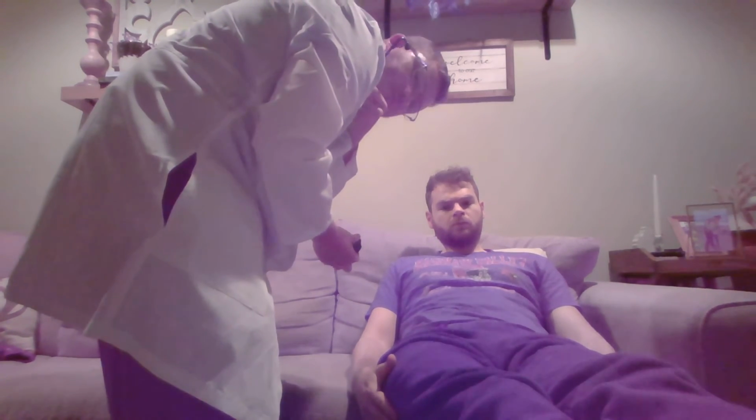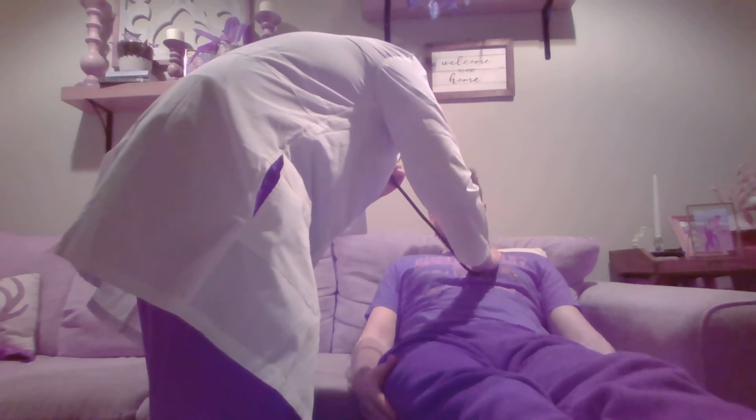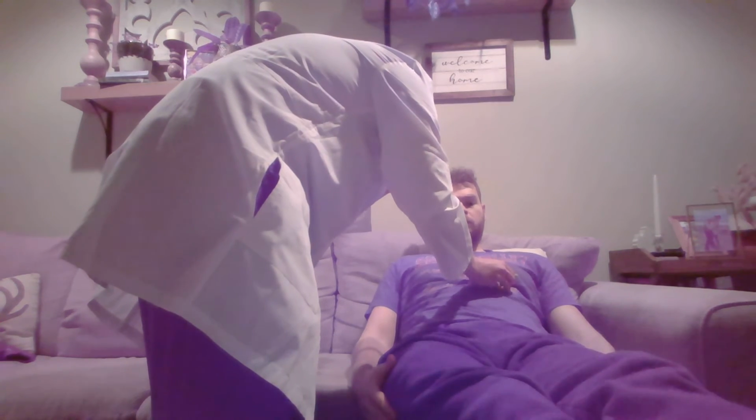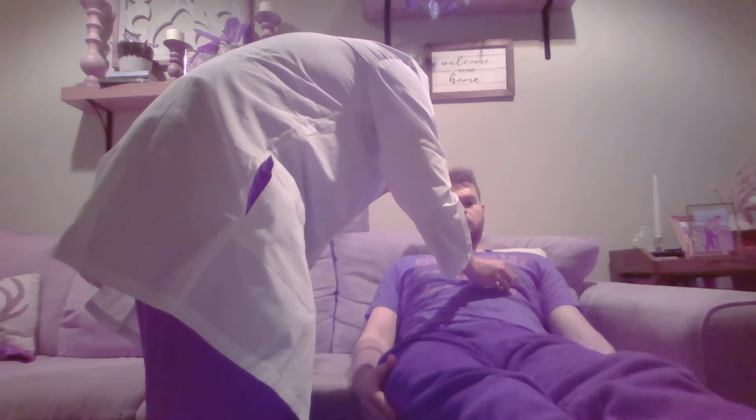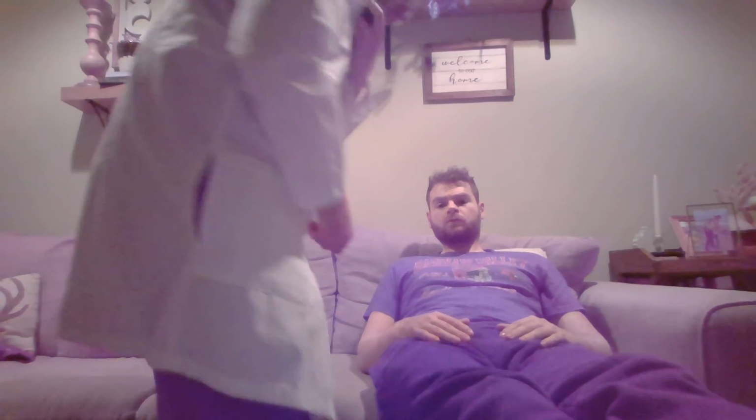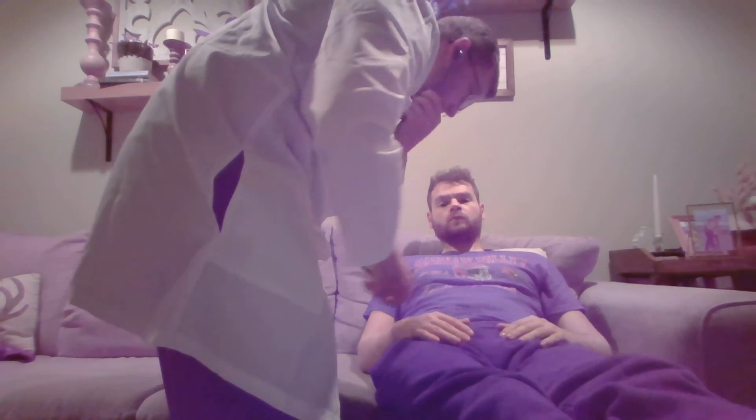Now I'm going to go approximately the 3rd, 4th, and 5th intercostal spaces at the left sternal border. Okay, now I'm going to auscultate with the bell. And we're going to listen to the apex here, which would be the 5th intercostal space, midclavicular line on the left.